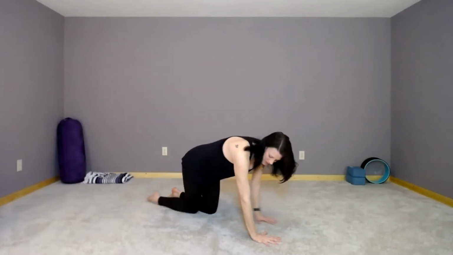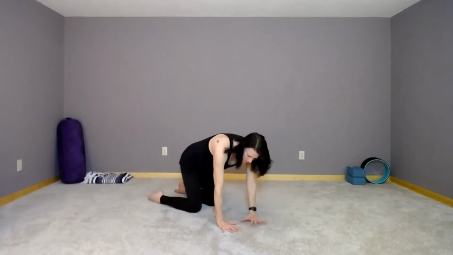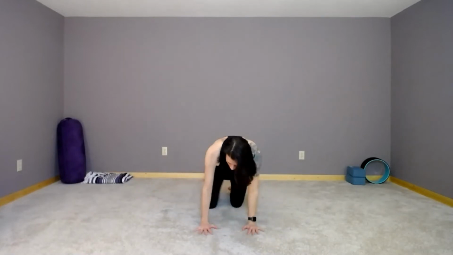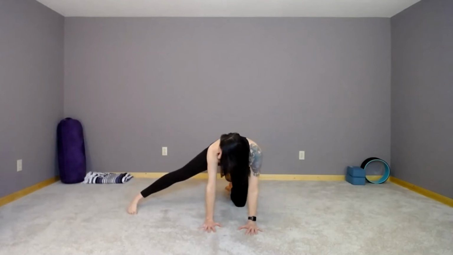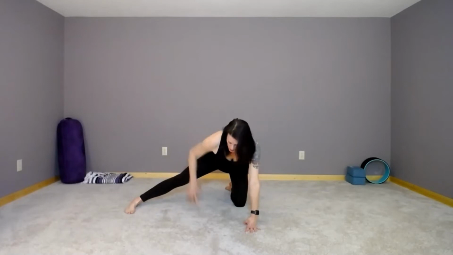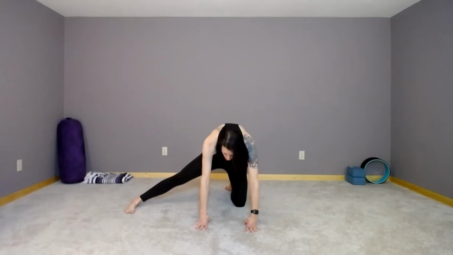So we'll come back up from that child's pose. And we're going to come back to tabletop. Take our left leg and reach it out to the side. Toes pointed forward, foot flat. Press it in. You'll start to notice some stretching down that inner thigh as you start to do your cat-cow poses here.